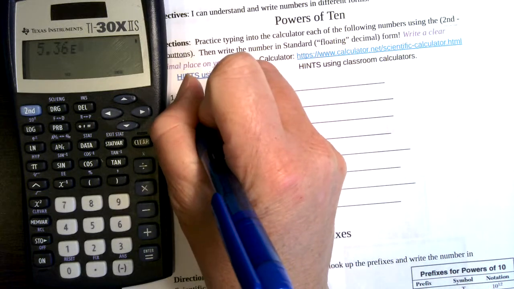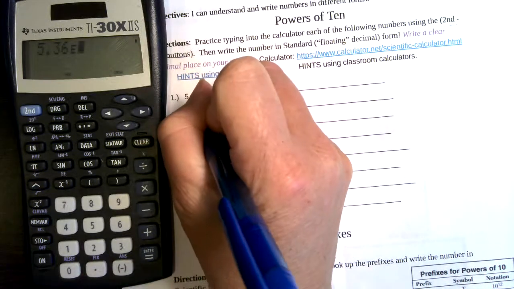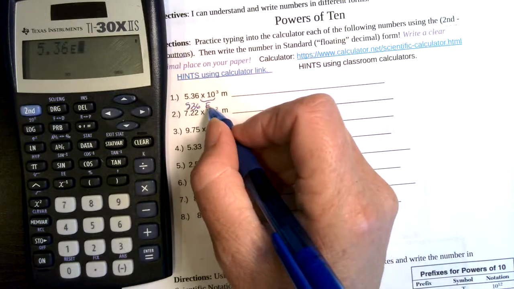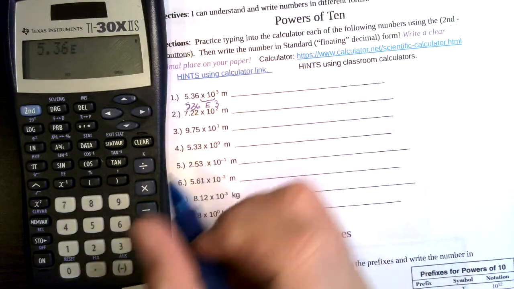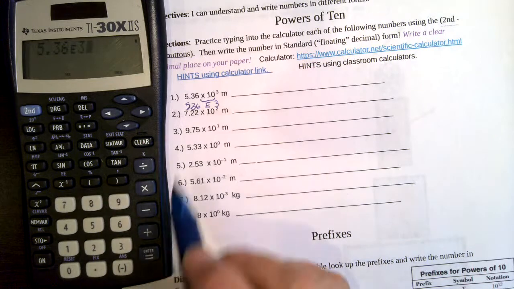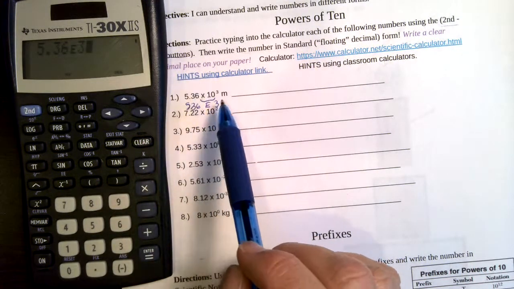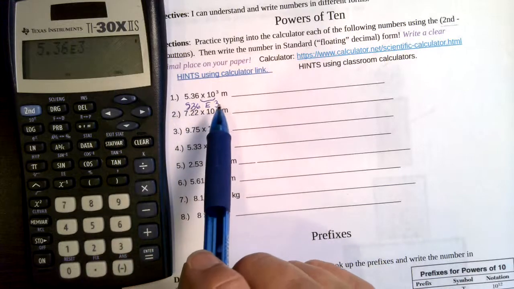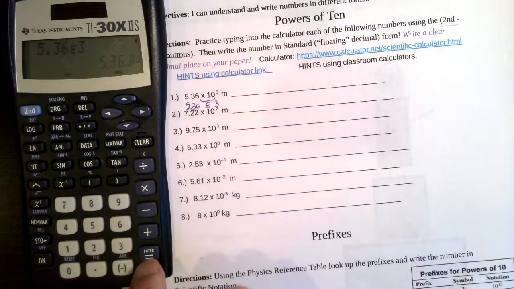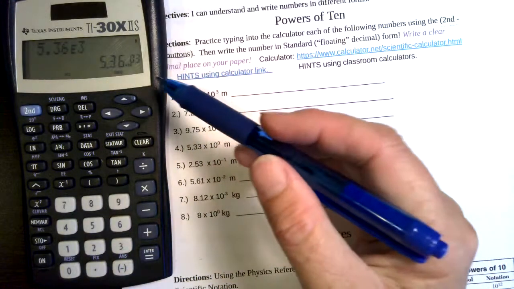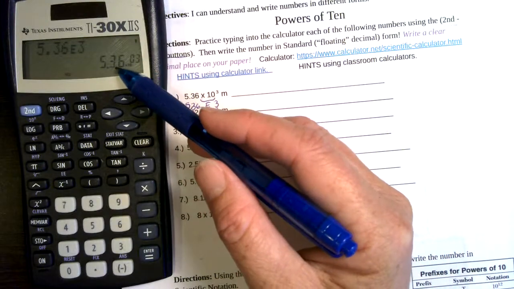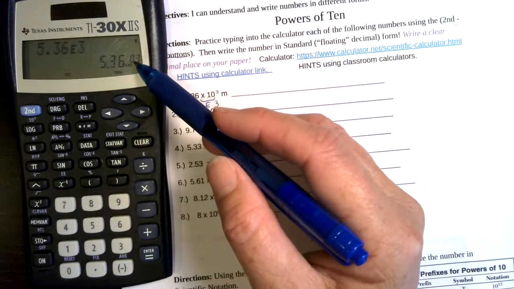So I put in 5.36 E, then I put in the number 3. So 5.36 E3. That's the exponent. All right, equals. It's basically the same thing. So that's 5.36 times 10 to the third.